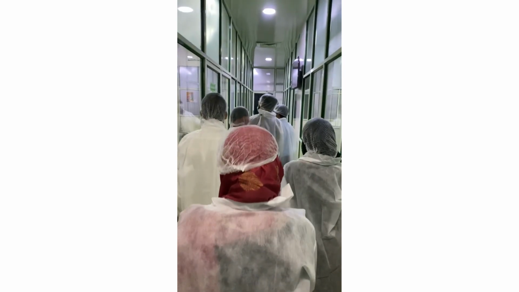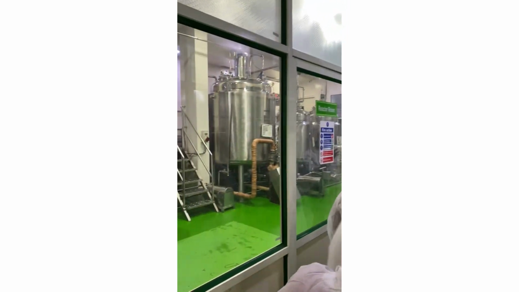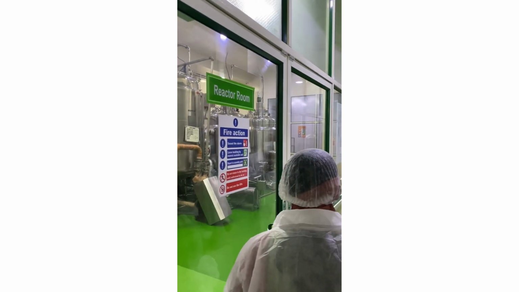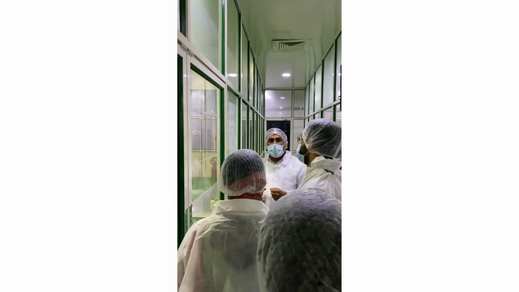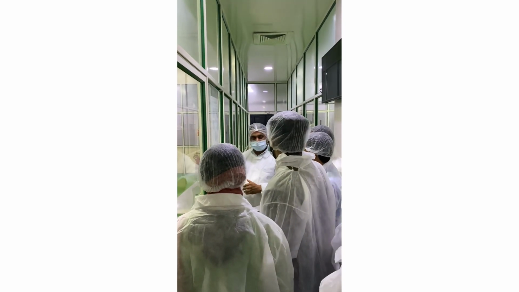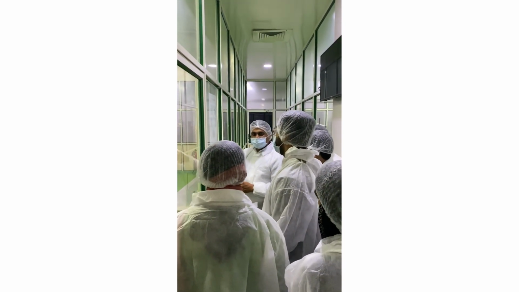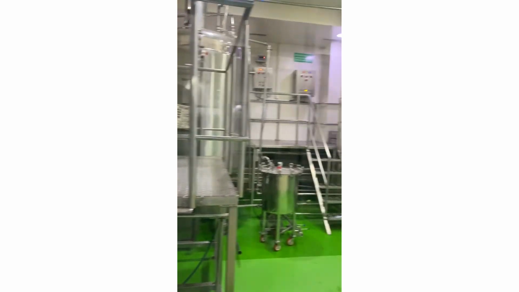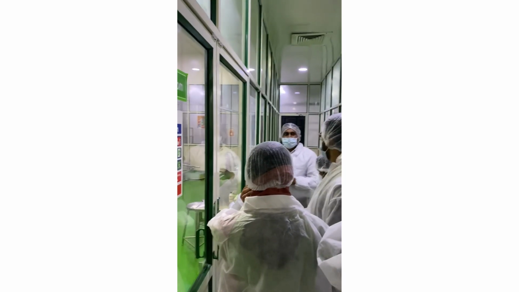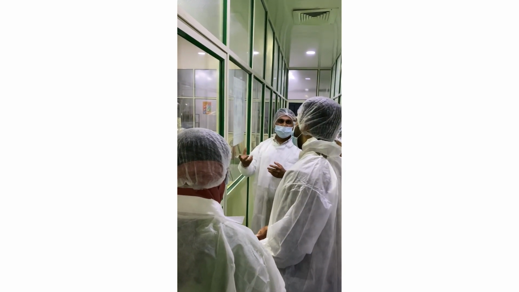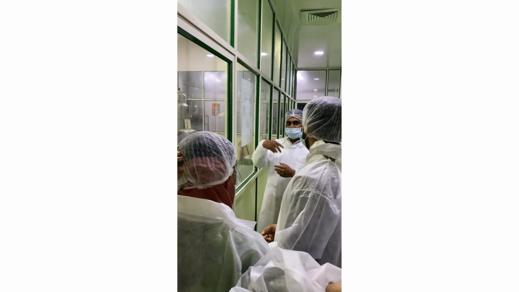Here is the beverage manufacturing. You can see the reactors, big tanks. These tanks we call reactors. Here we manufacture iPulse, iCare, and iGlow. These are the beverages. We have separate tanks, separate reactors for each product: one tank for iGlow, one reactor for iPulse, and one reactor for iCare. We add water and other ingredients, juices, natural ingredients, and mix them.